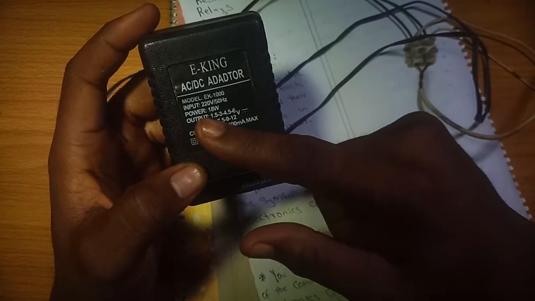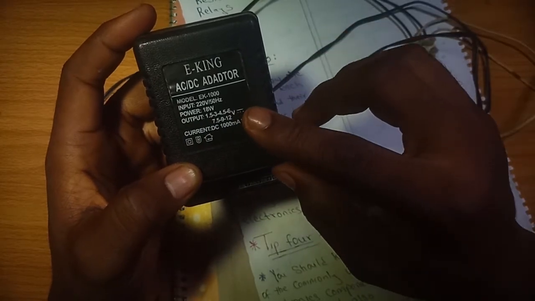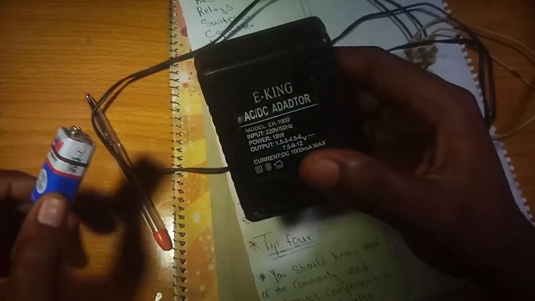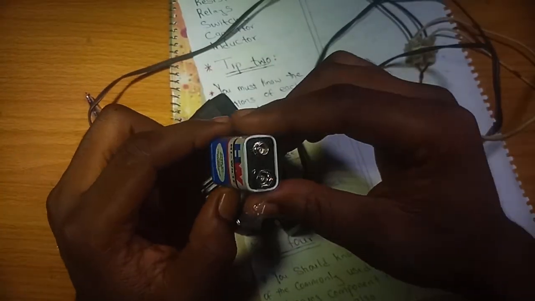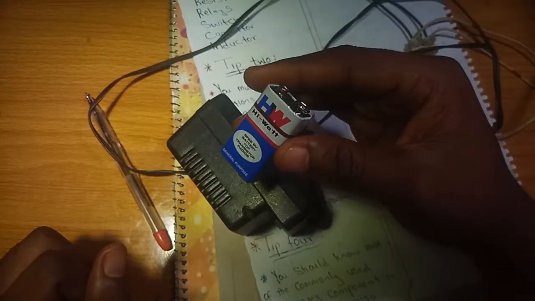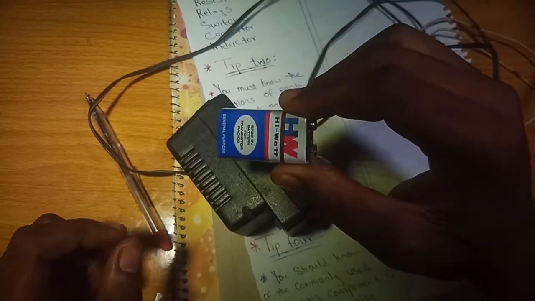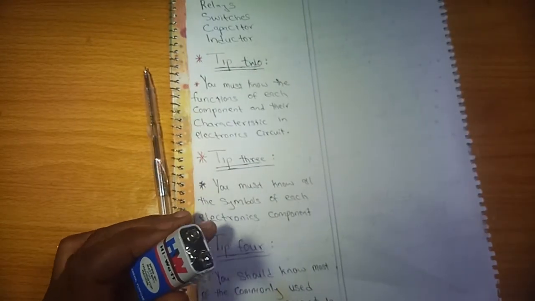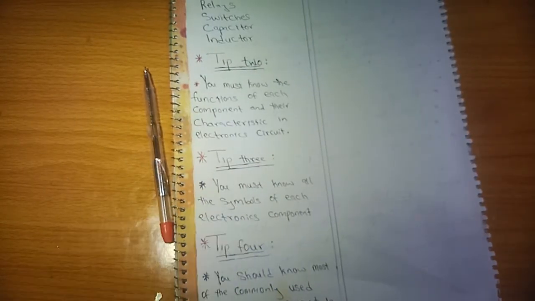If you don't know any of these things, I'm going to teach you in this electronics series. So you need a power supply, either the adapter or a battery. You can get a 9-volt battery or a 12-volt battery, but make sure that you have a power supply. That is another thing.